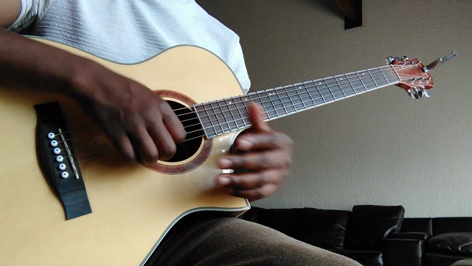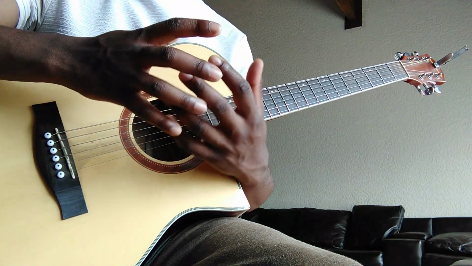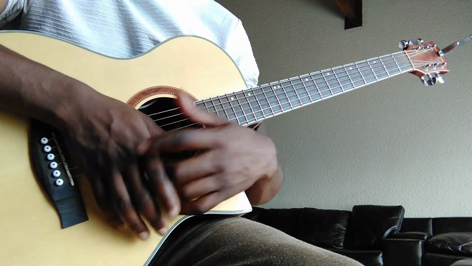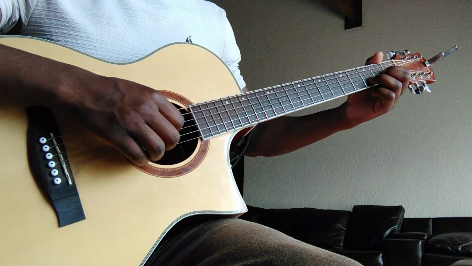And here's another section. We're gonna keep the same chord progression, but I'm gonna change the way I play the chords in order to again put the melody first. Right? Very simple.